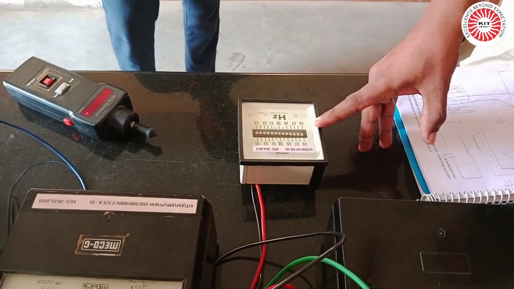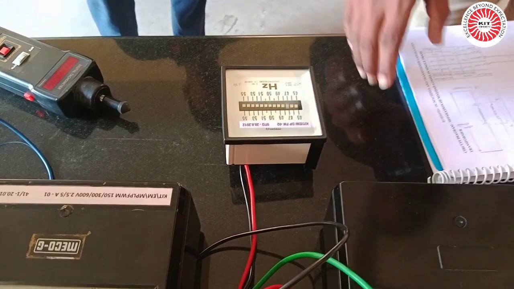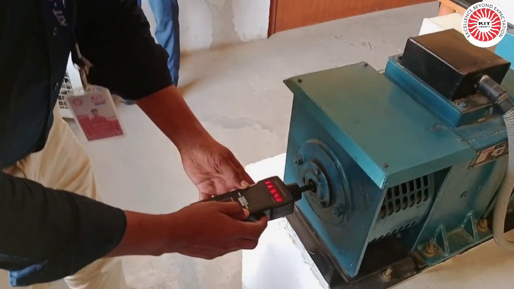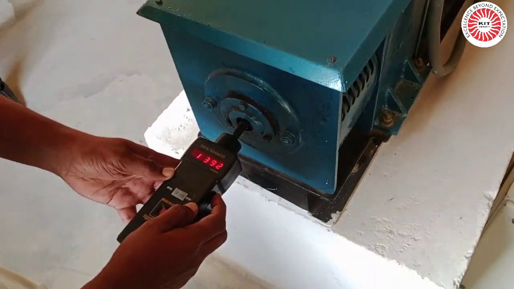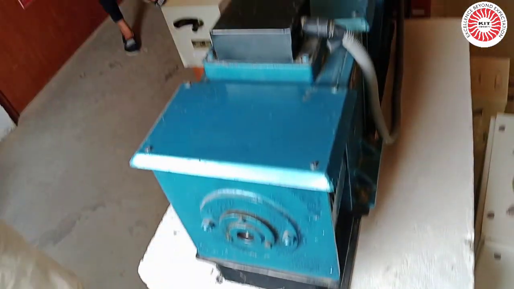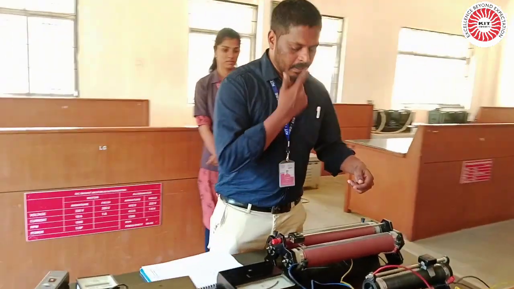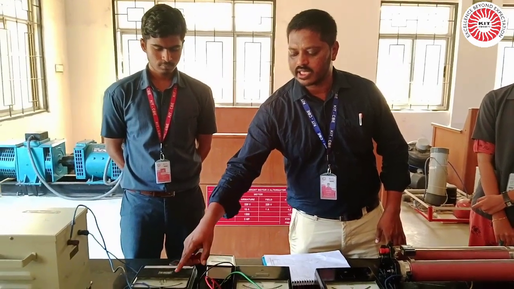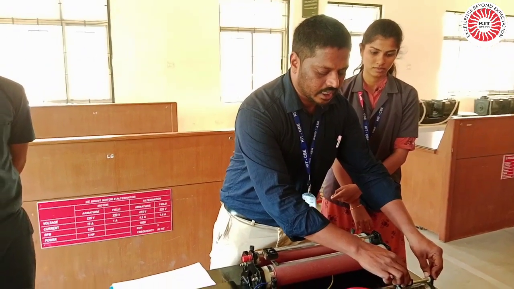The fluctuation will be occurring in the frequency meter. Now the frequency is approximately 47. Now we can note the speed. Now the speed is 1392 rpm. And we can note the field current as well as the voltage and wattmeter readings. And again we can vary the field rheostat.